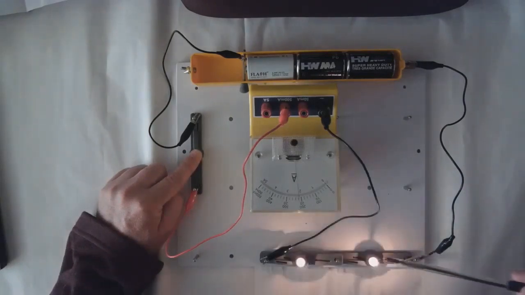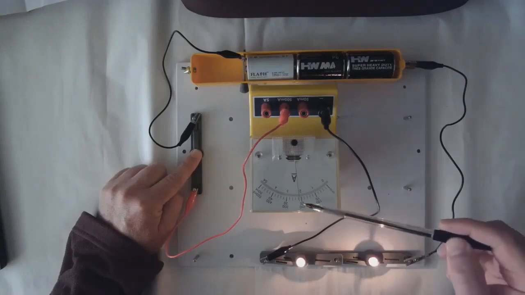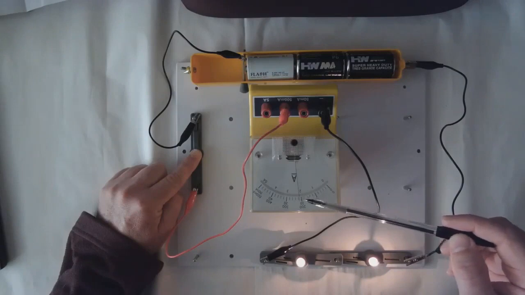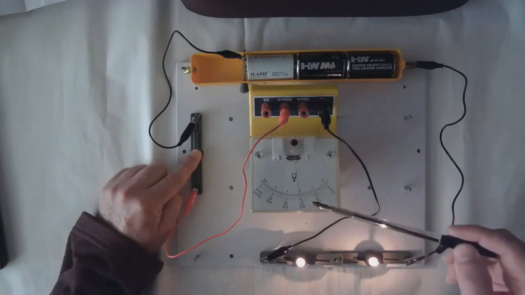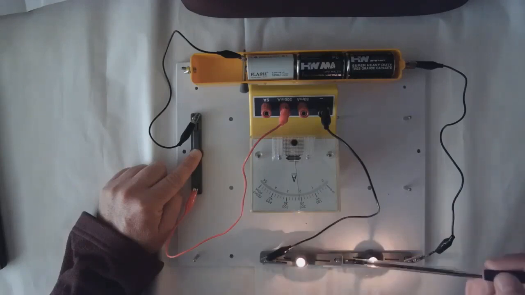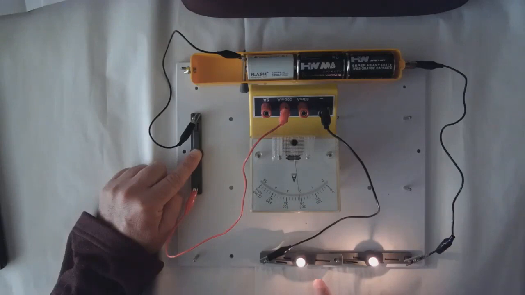You can see the bulbs are a lot dimmer, and now the ammeter reading has dropped to 200 milliampere. So the current is smaller, indicating to us that the total resistance of the circuit has increased when we've put in another bulb in series. That's very important. If the total resistance increases, then the total current will decrease.